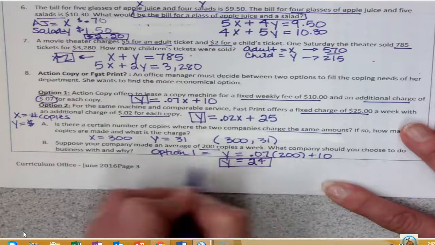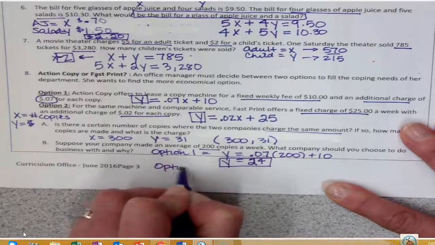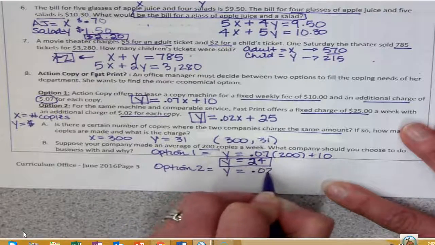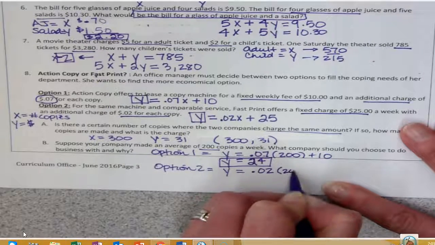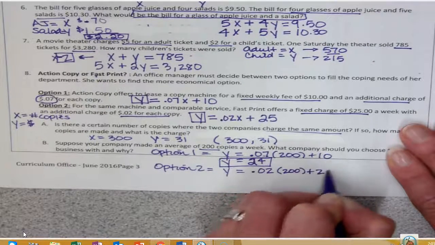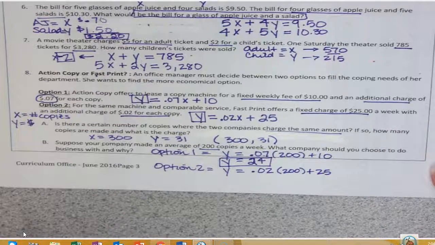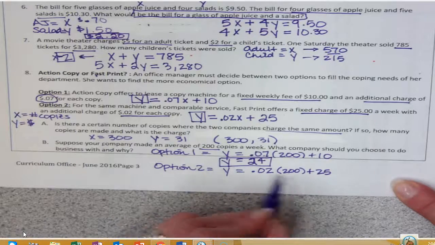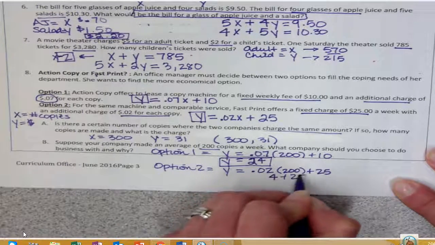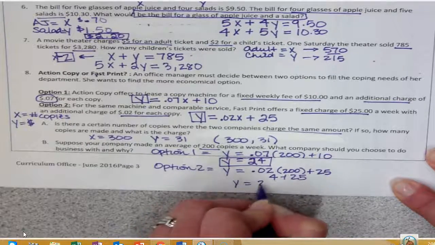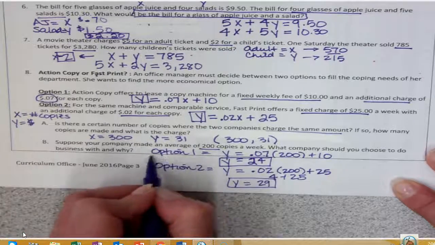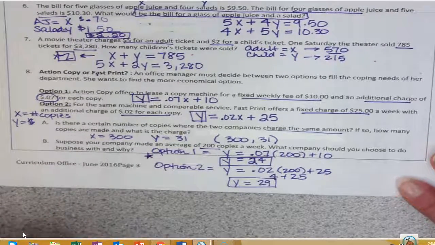You can do that math on your calculator if you want. Option number 2, where they charge 2 cents per copy, and if I were to make 200 copies, they charge a fixed fee of $25. So 0.02 times 200 is 4, plus 25, so y is going to equal $29. So in this situation, option 1 would be the better option for 200 copies. Okay.